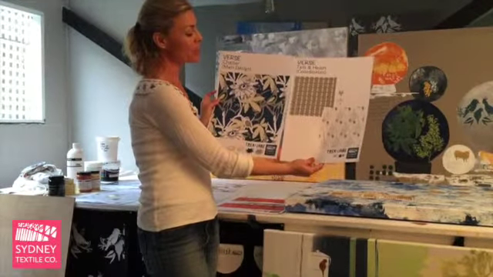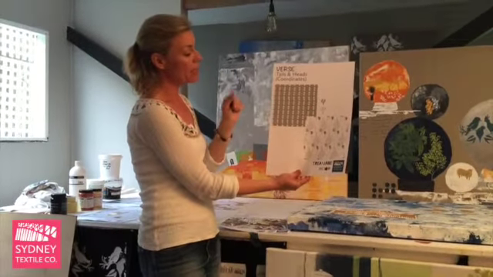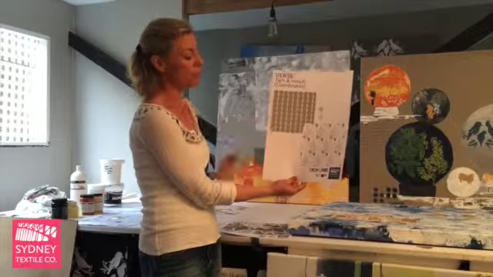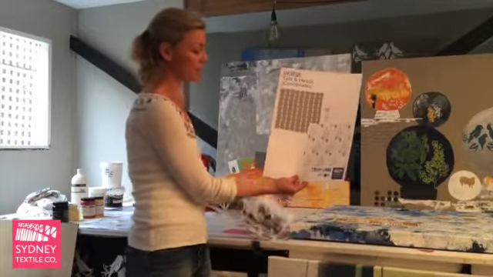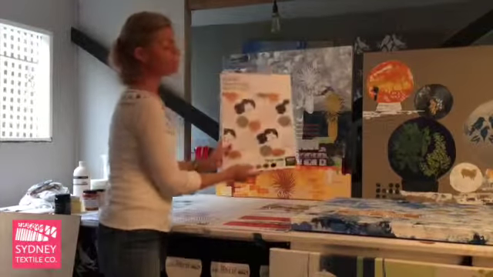To go with that, I've just done a really simple geometric based on the tail of the parrot that then creates a negative space of circles. And I've also done a really contemporary but soft illustration of the parrots. The other one that I love from this is this one.